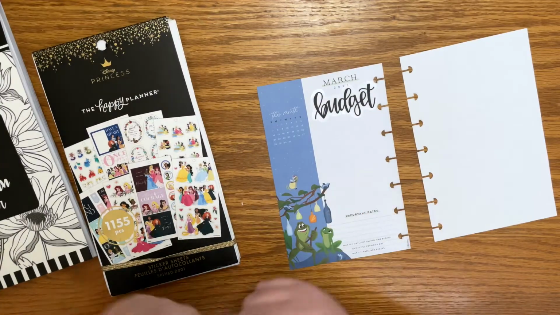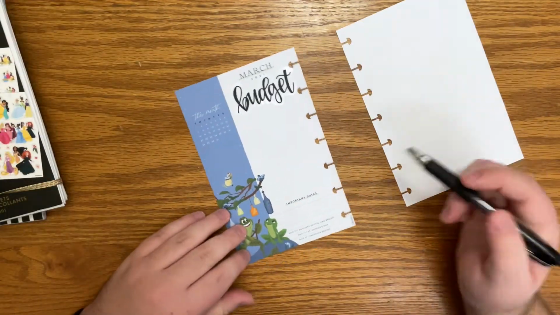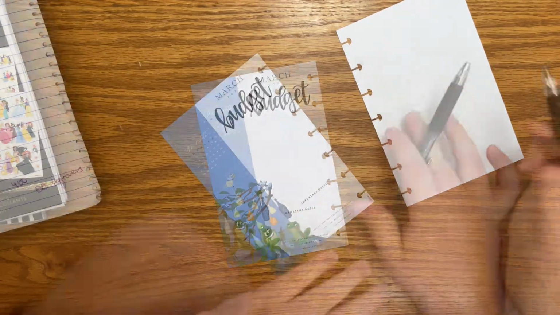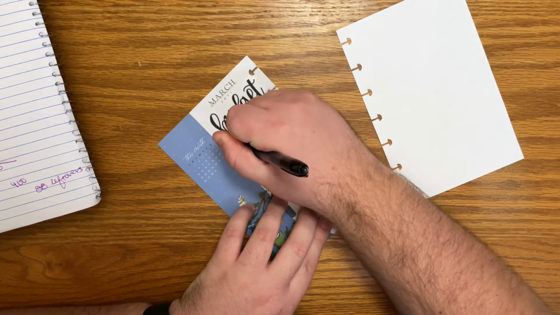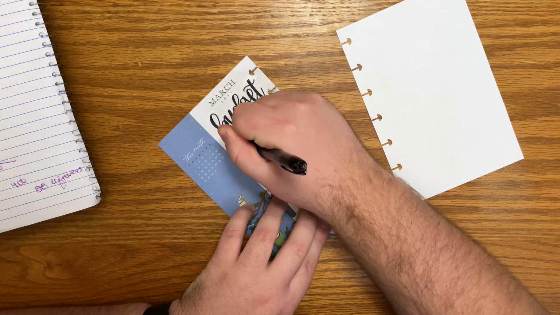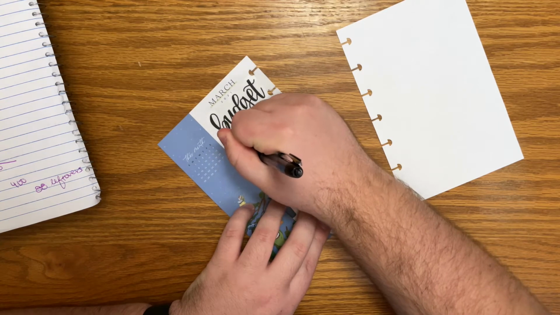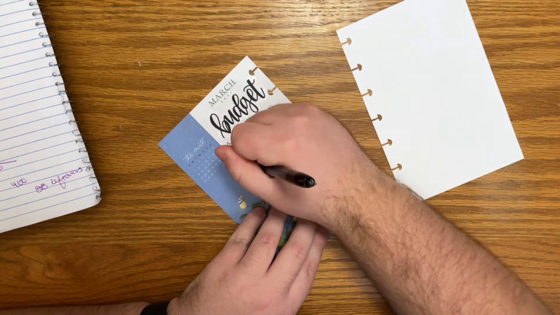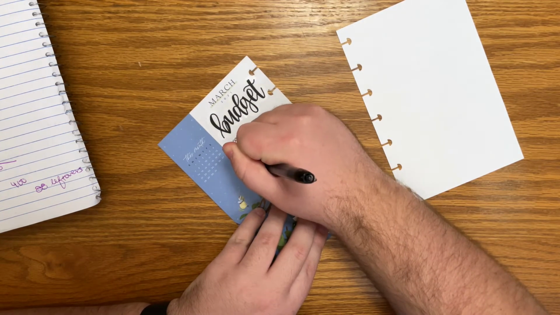Okay, so for my budget, I have 5 different categories, and these are just things that I spend money on each week, but they can be a little bit variable. So I'm just going to write in those 5 categories. So I have groceries, eating out, alcohol. This is like if I need a bottle of wine or something, car, gas, and home.